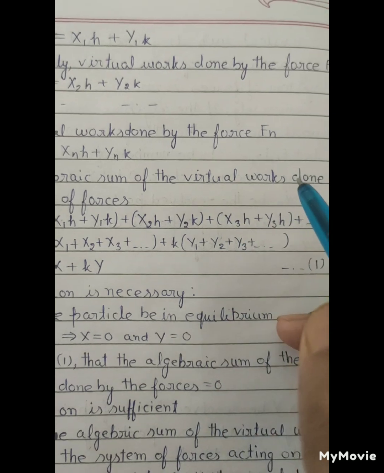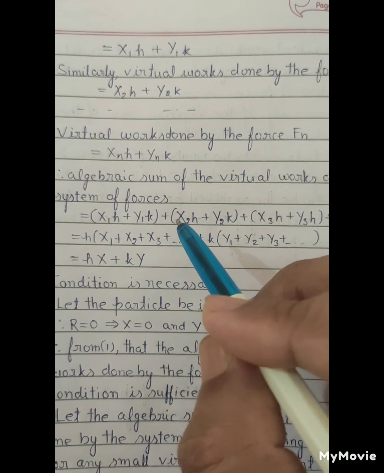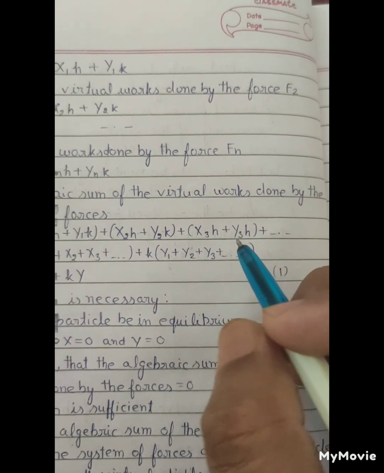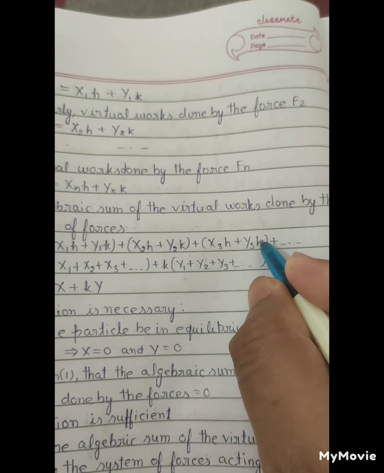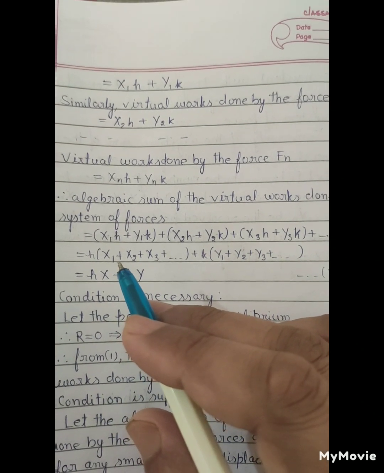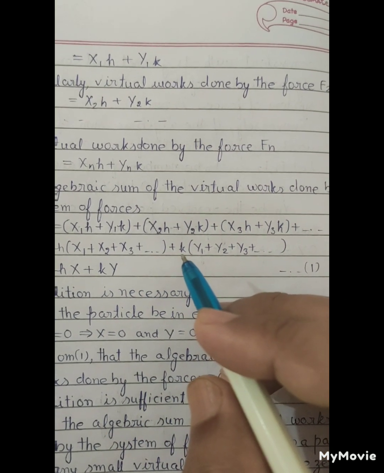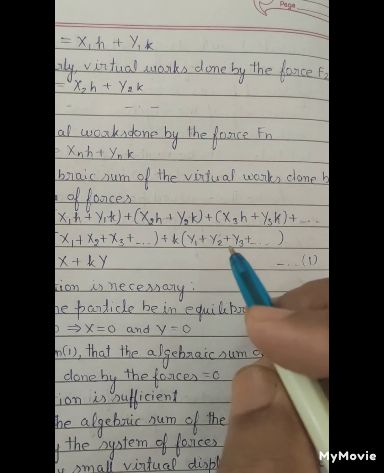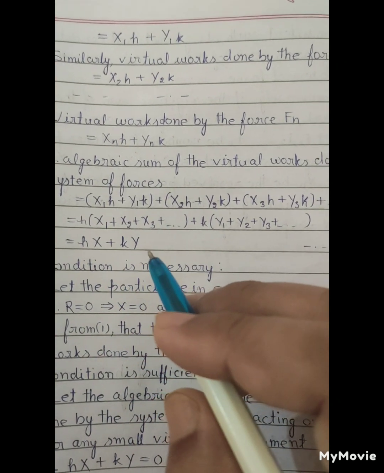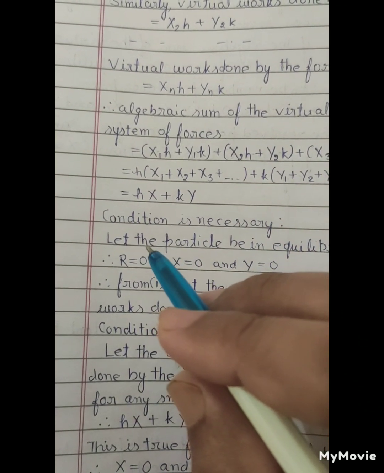So the algebraic sum of the virtual work done by the system of forces equals x1 h plus y1 k plus x2 h plus y2 k plus x3 h plus y3 k plus so on, equals h into (x1 plus x2 plus x3 and so on) plus k into (y1 plus y2 plus y3 and so on), so equals h into X plus k into Y. Equation 1.